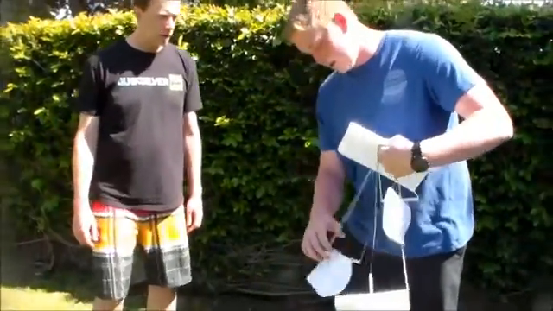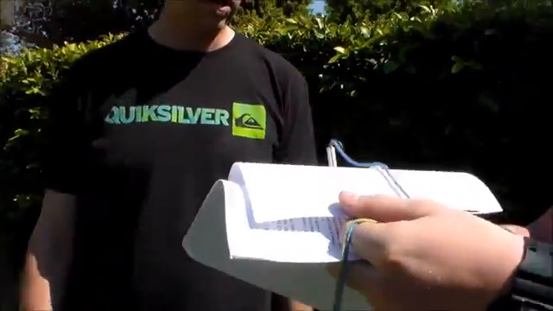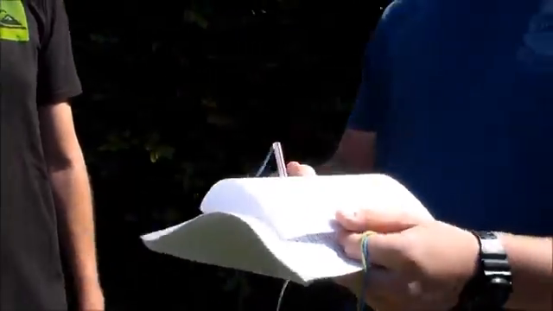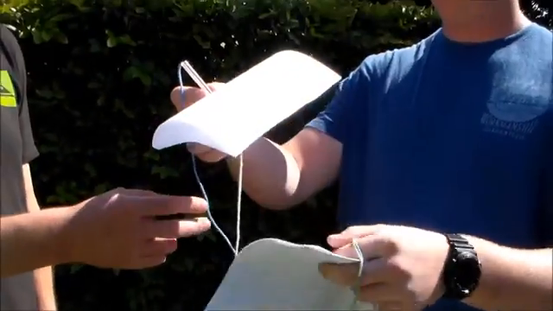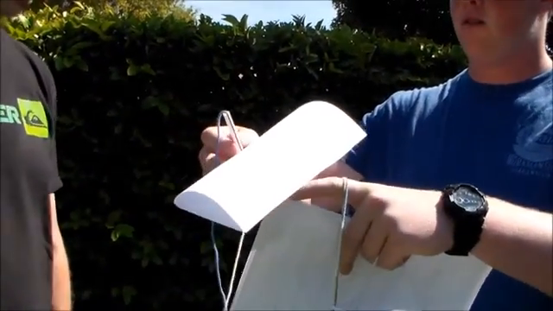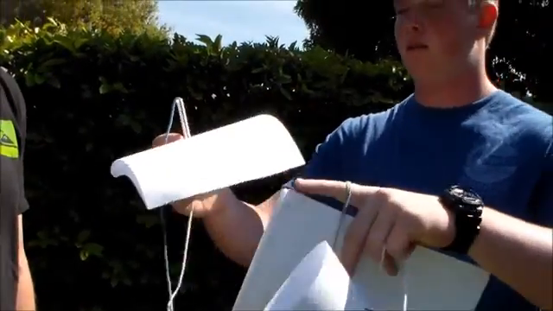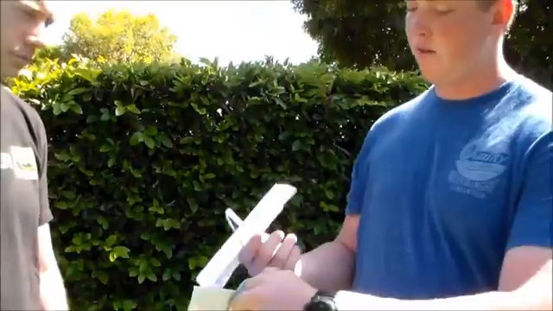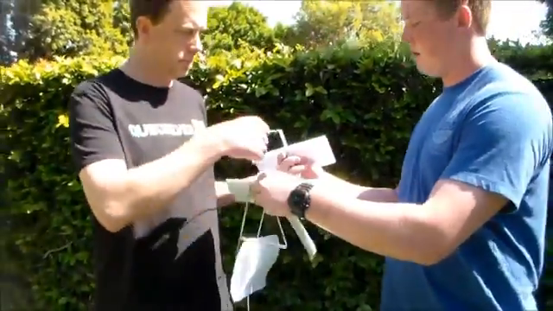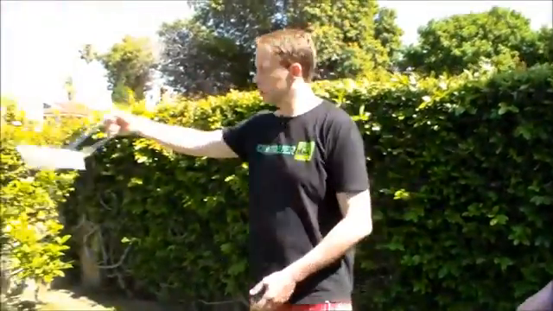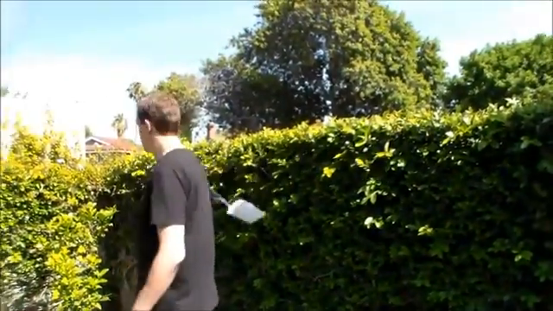Here I have multiple airfoils. Here's the typical airfoil, which has a flat bottom, and along the top it's curved, so the difference in pressures gives it lift. You can feel this in the wind. It spins around a little bit.